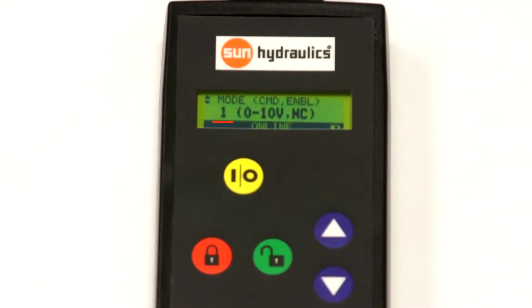This screen shows you that you are in mode 1 outside the parentheses. Inside the parentheses, it shows you that your command signal is from 0 to 10 volts and that the enable is not connected, or NC.